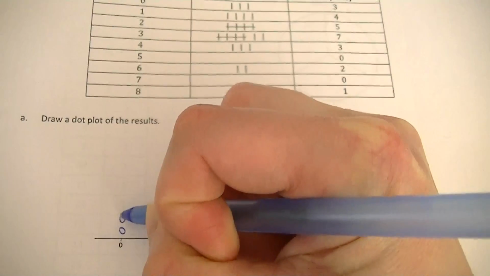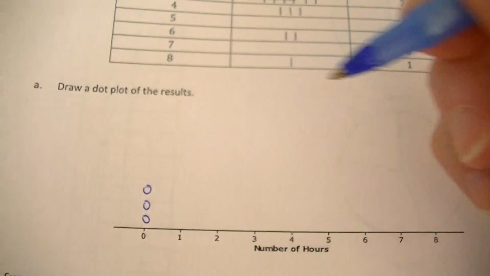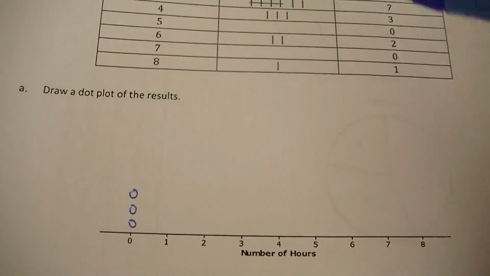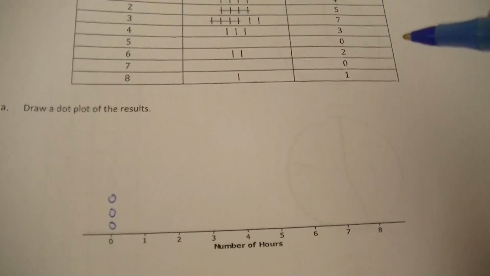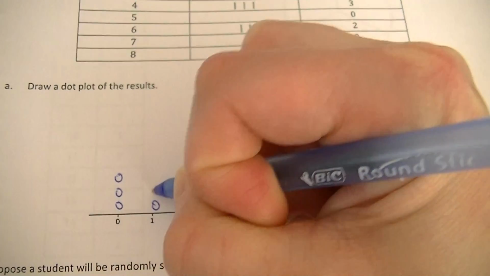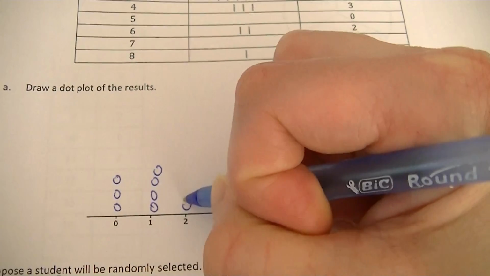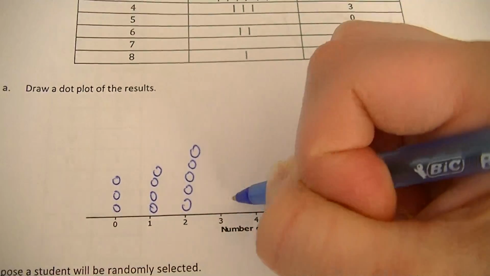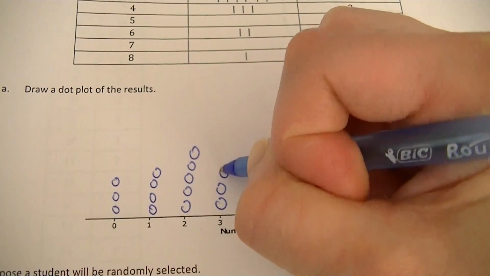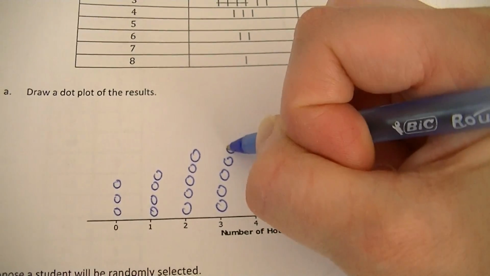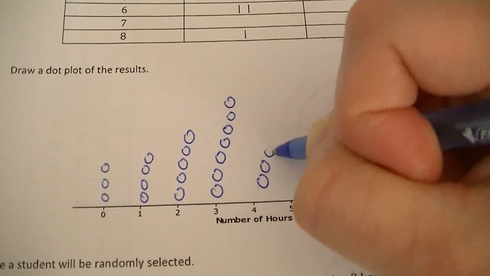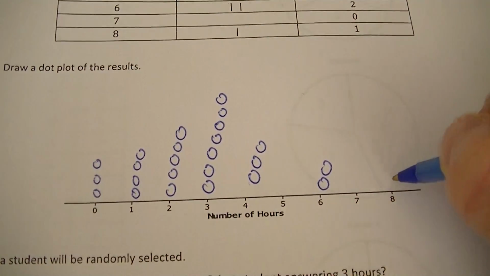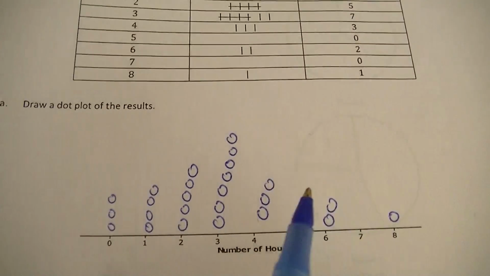I'm just going to draw circles so you can see them. If I just did a little dot like that, it may not be visible to you. Okay, so go ahead right now, pause the video and do that, and here's what you should have gotten. Well, hopefully yours are straighter than mine. Okay, and this reflects this information from the survey.